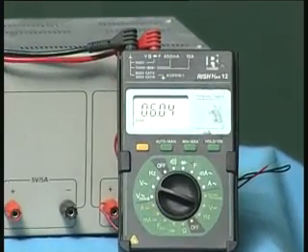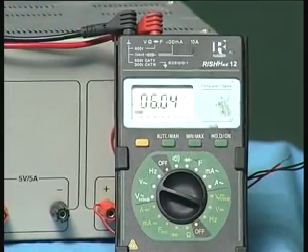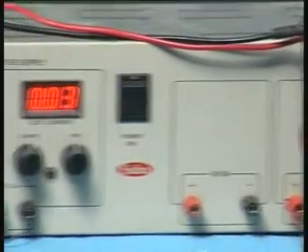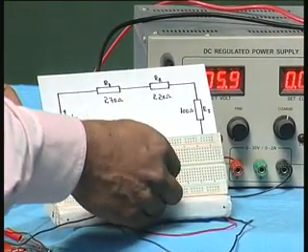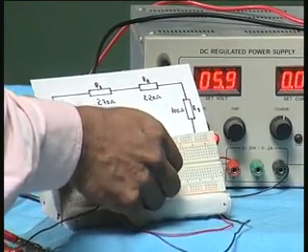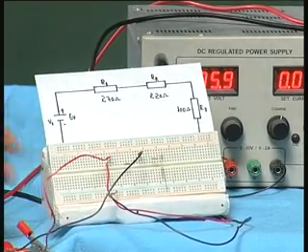So, what I have applied is 6 volts. I have measured that, this is a voltage source. Now, what I am going to do is measure the voltage across each of the resistors. So, let me connect the negative terminal of the multimeter to one end of the resistor, and I connected the positive terminal to the other end.